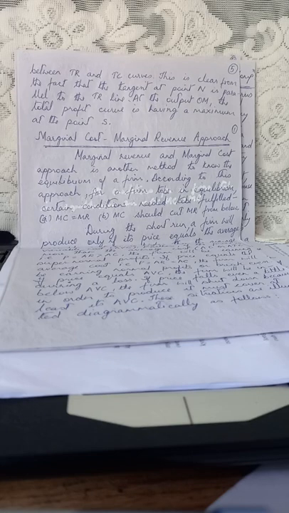So this approach says a firm is in equilibrium when certain conditions are fulfilled: when the marginal cost equals the marginal revenue, and the second condition, when the marginal cost curve cuts the marginal revenue curve from below.